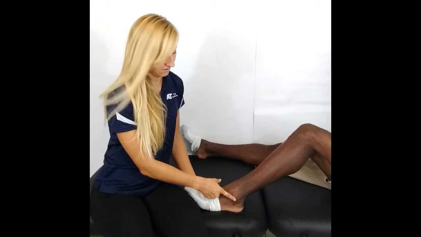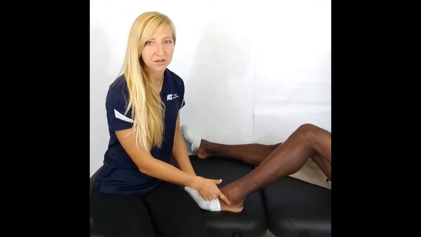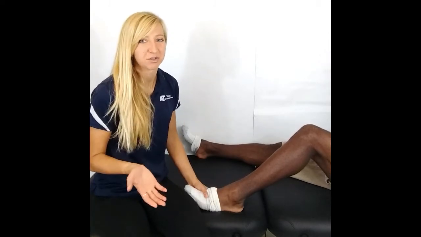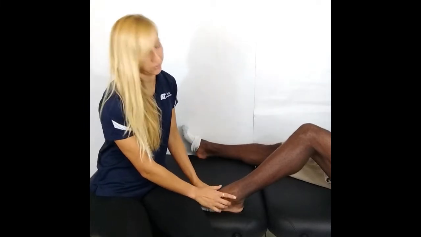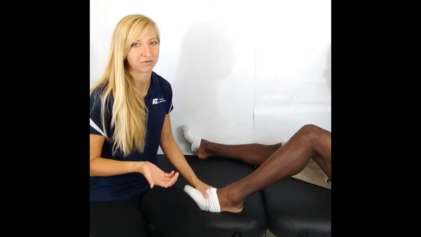So on the back side, you have what's called your posterior talofibular ligament, and then running down in the middle, you have your calcaneofibular ligament, and in the front, you have your anterior talofibular ligament. Now, that sounds like a bunch of big words, but all they're really telling you is where that ligament runs. So for example, your calcaneofibular ligament runs from the calcaneus to the fibula. Okay, so it's just giving you an idea of what structures are involved.